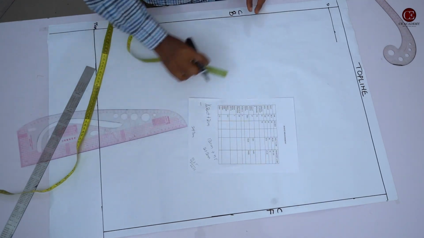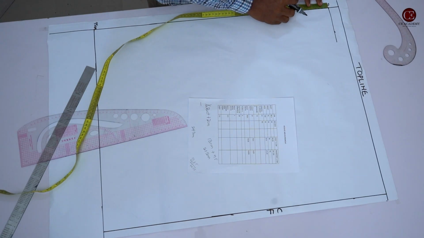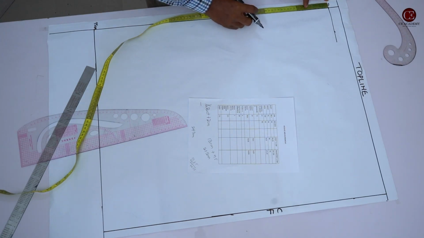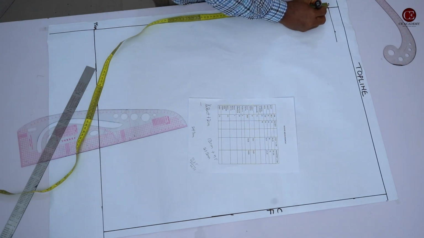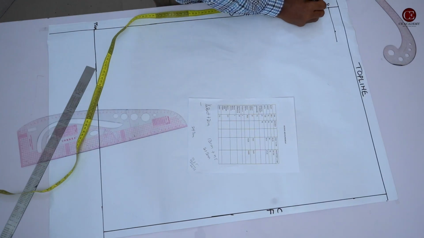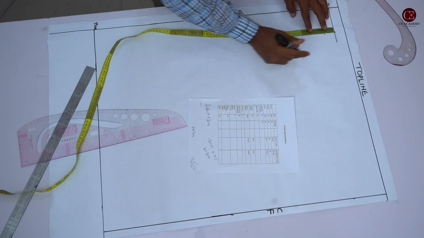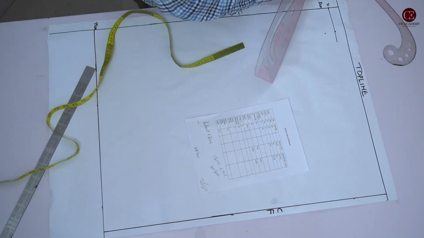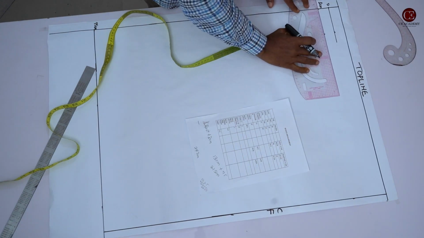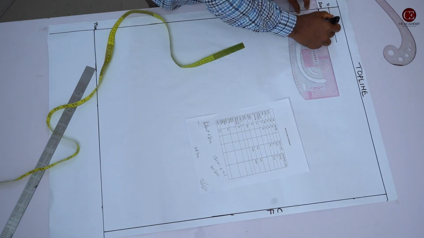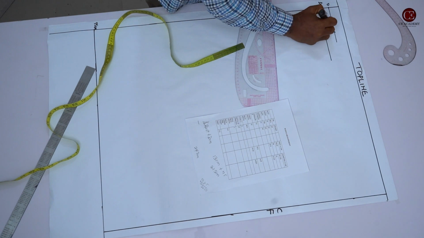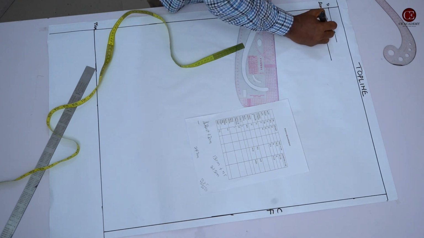All other measurements start from the point O. From point O, measure 3 cm, label it shoulder line. The 3 cm is constant for all sizes. This line represents the shoulder line.